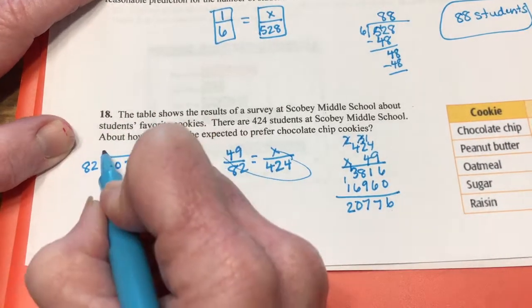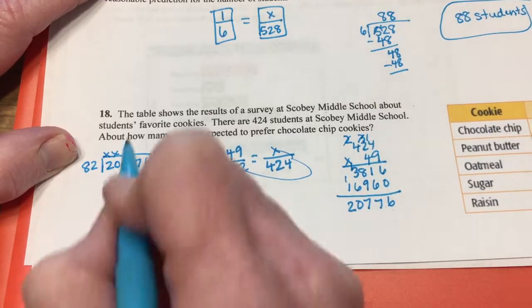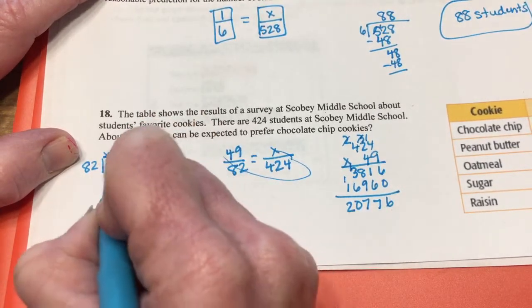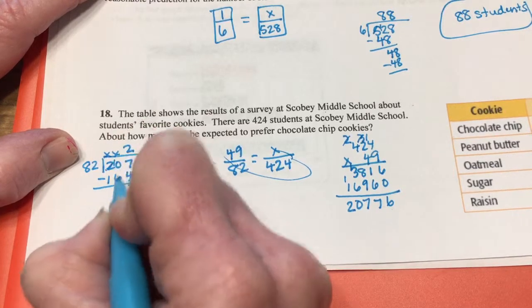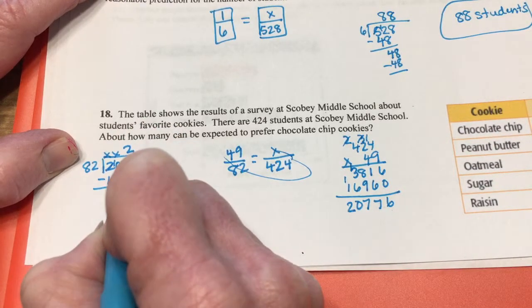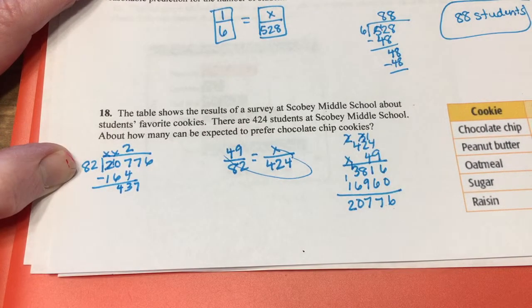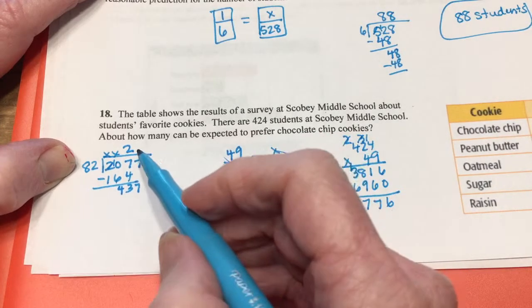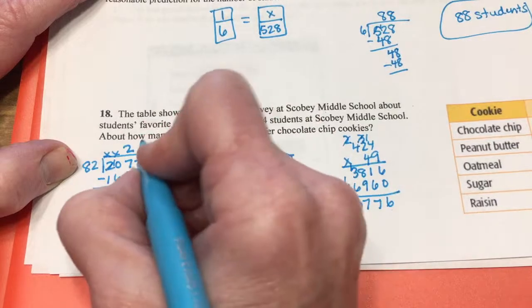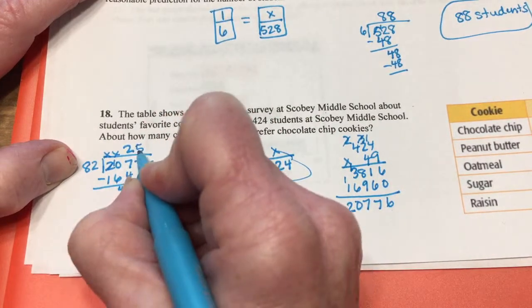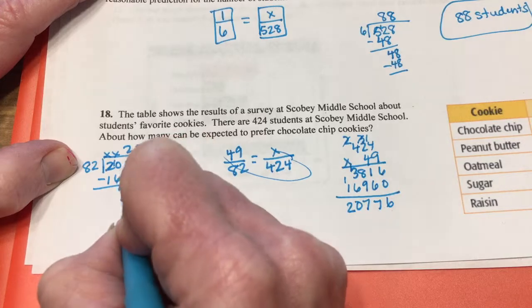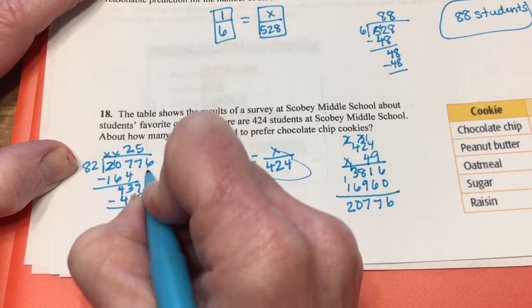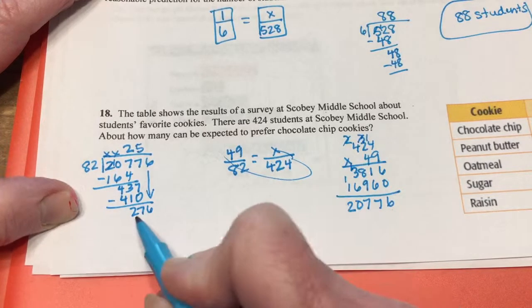So 80 won't go into 2 or 20. It'll go into 207 twice. So that would be 164. It's going to give me 43. Bring down the 7. So 82 will go into 437. Let's see, 5 times. Yeah, 5 times. It's 10. 5 times 8 is 40, plus 1 is 41. Okay, and then I get 27. Bring down the 6. So 82 will go into 276.